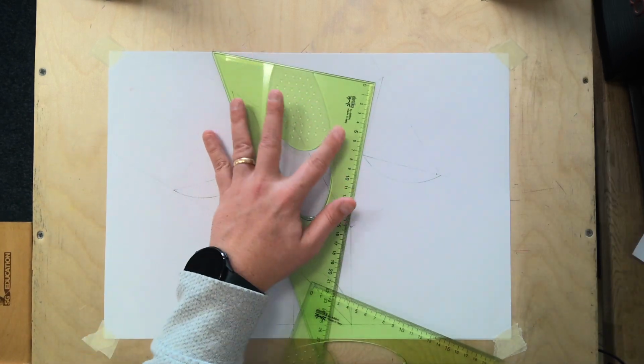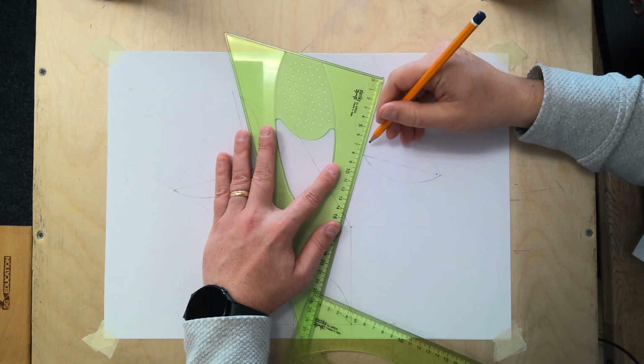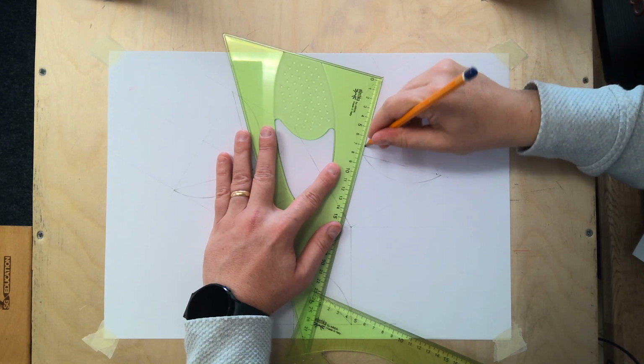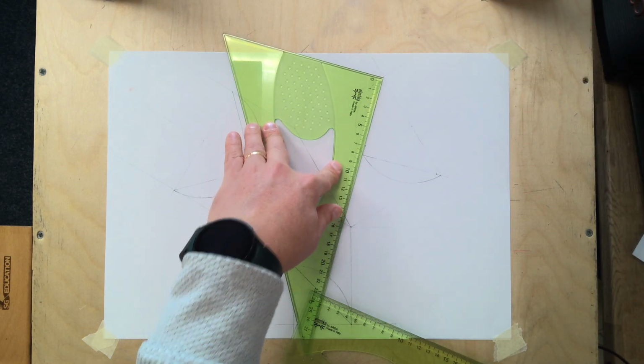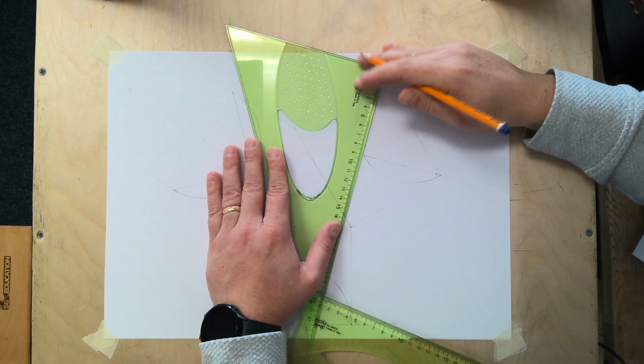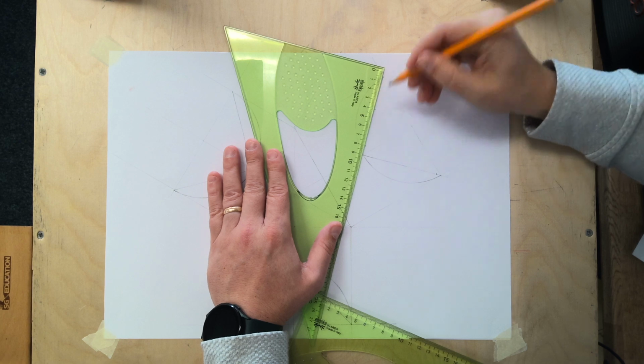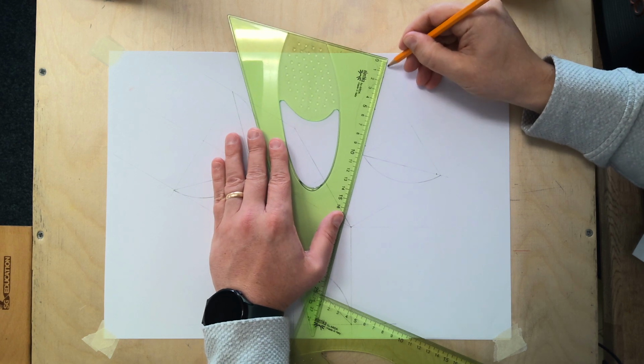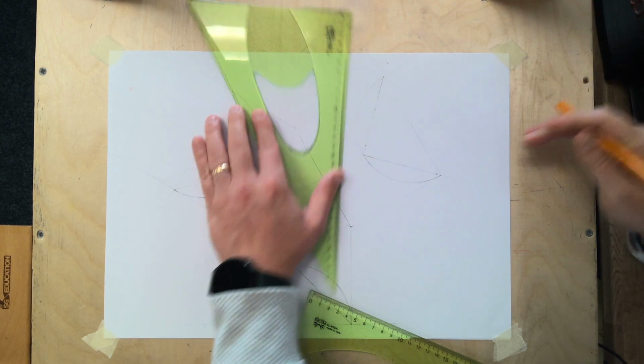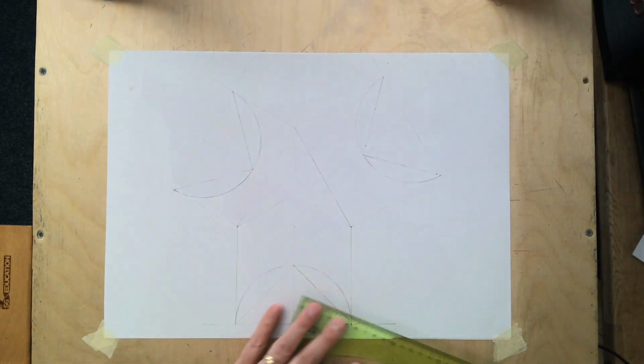Then we're going to go up along the left hand side here. We're going to do 10. Okay, so 10, and then from the 10, it's 40. So from that 10, it is 40, and from that 40, it is 50. Okay, so that's our overall height.